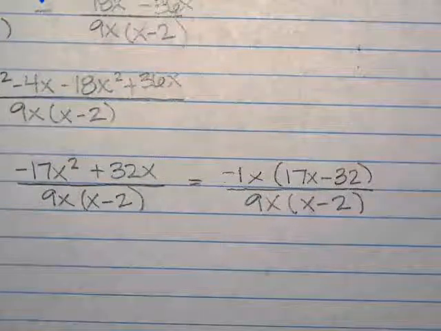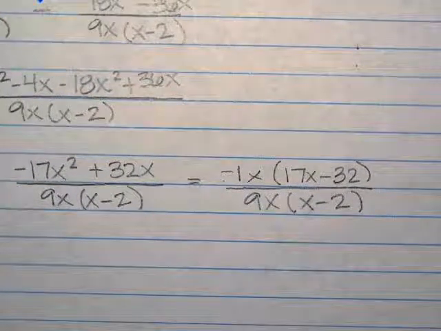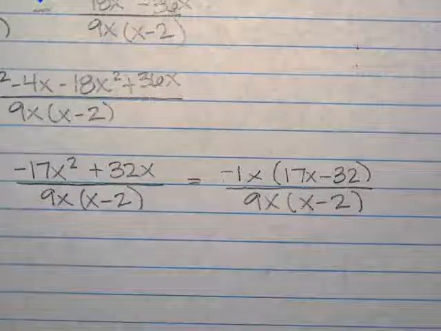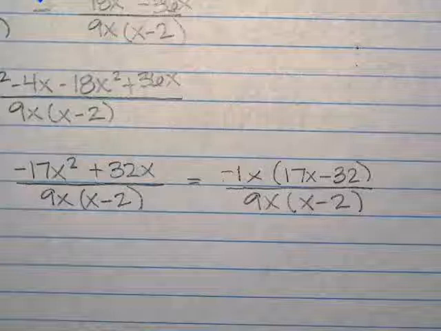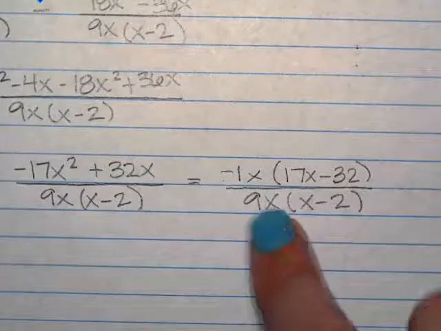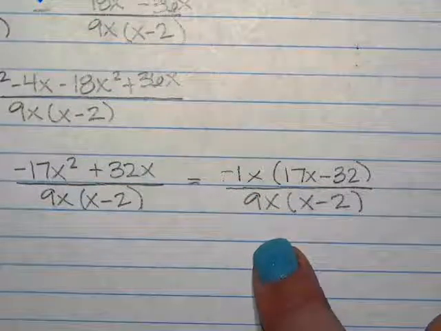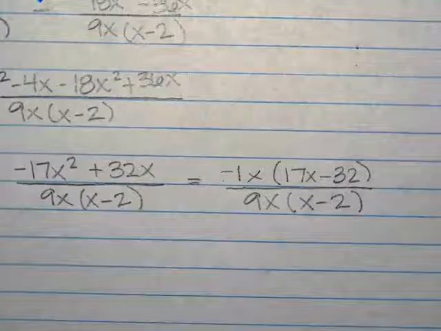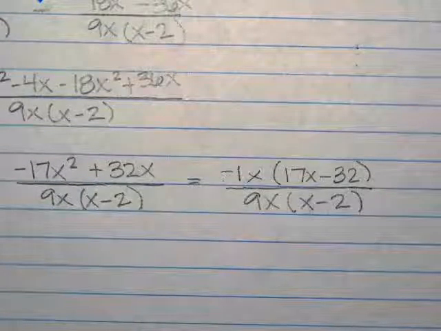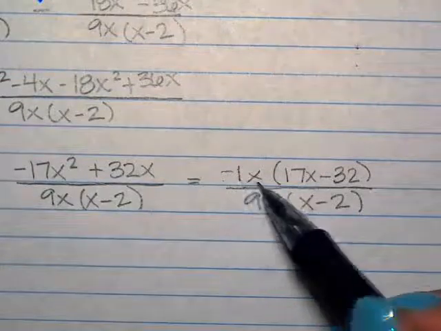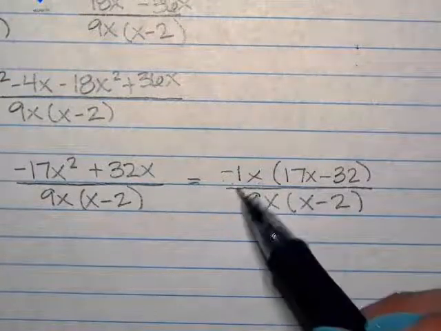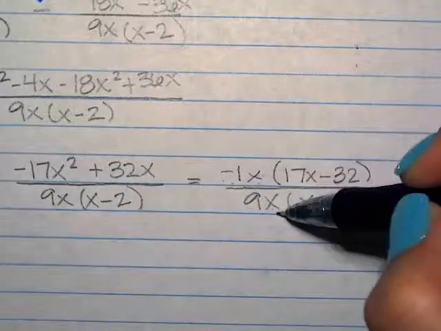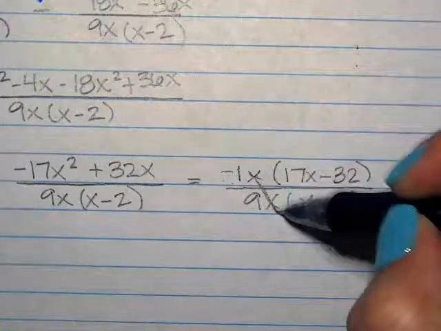Okay, and then does anything cancel? The x's do. The x's of the GCFs in the front do. The coefficients don't. The -1 has to stay, the 9 has to stay. But the x's, since they were being multiplied by those coefficients, -1 times x, 9 times x, and then this is division, multiplication and division do cancel. So those x's do cancel.